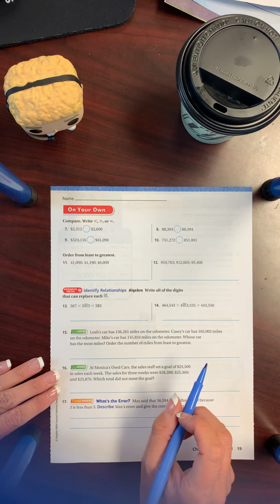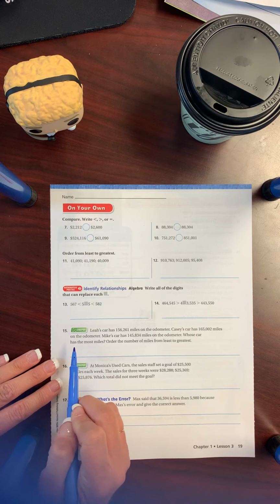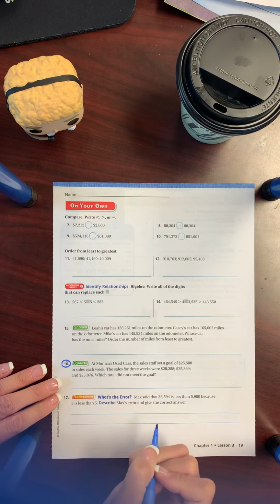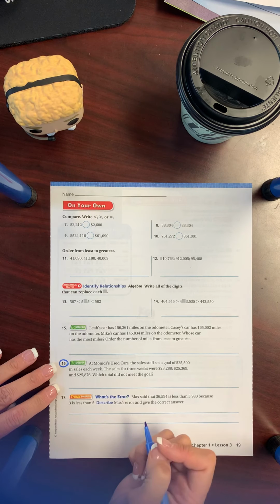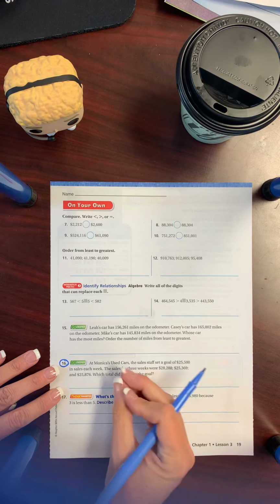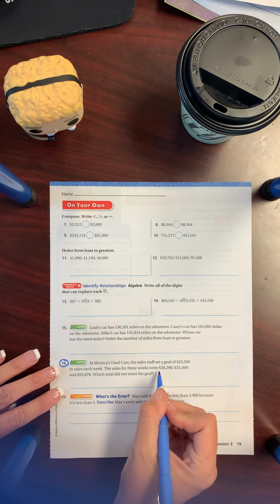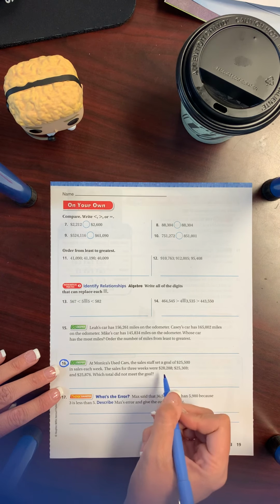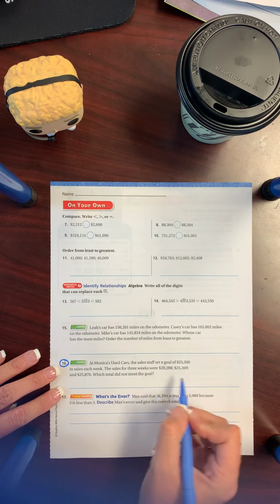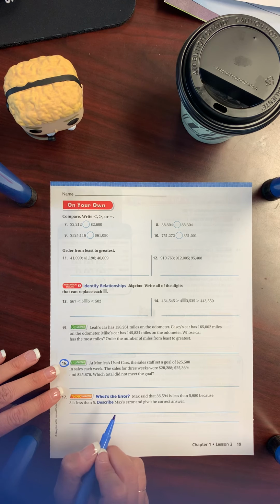Alrighty, guys. Your exit ticket today is number 16. Make sure that you label the unit, which means it's in money. So you label that dollar sign in the front after you answer that question.